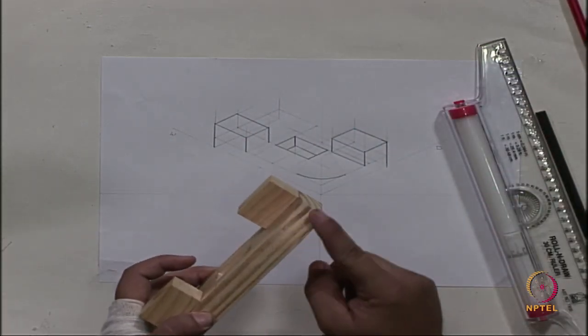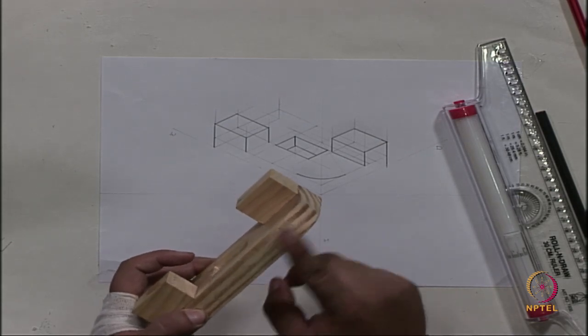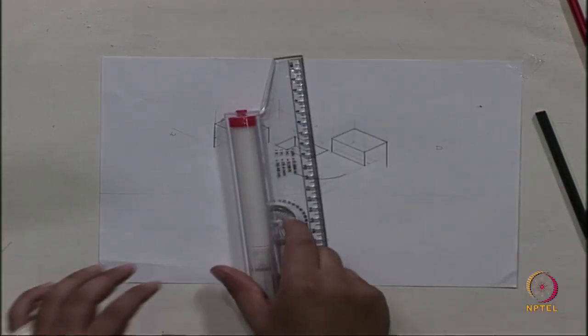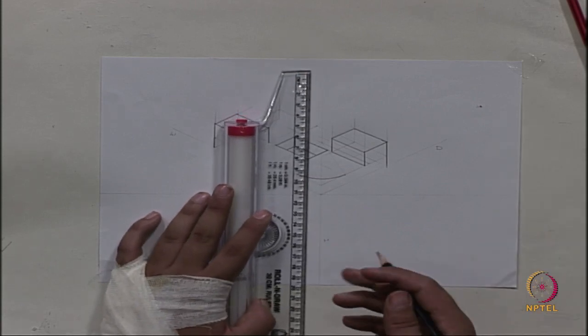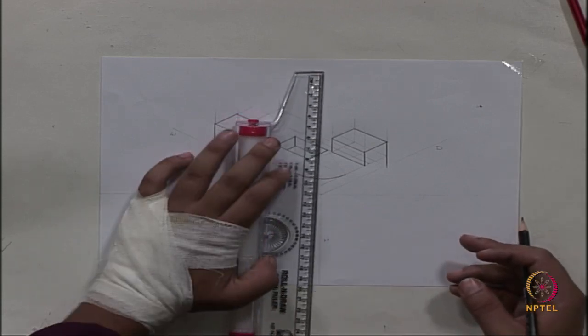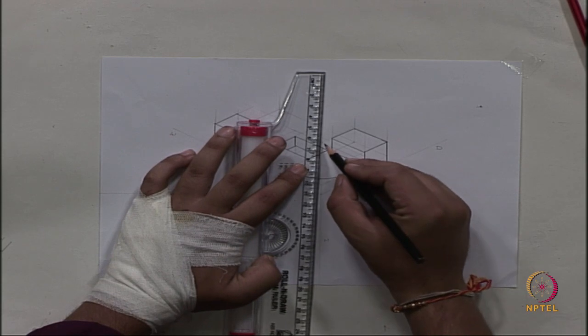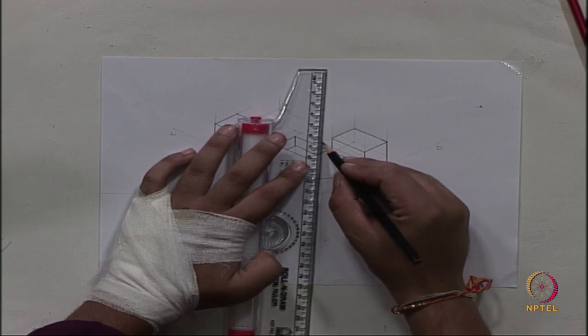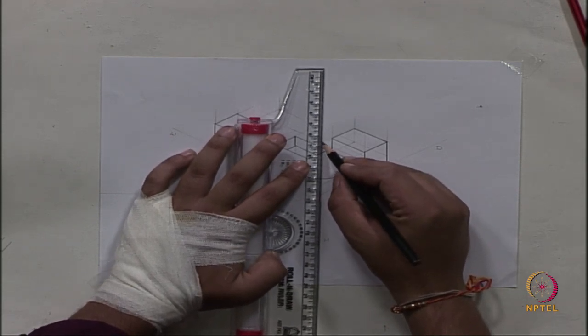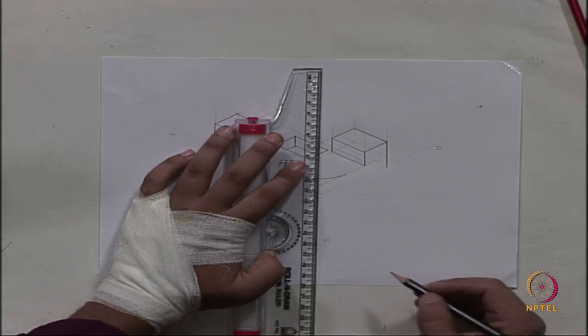To draw the bottom part of the fillet, either I can use the 4 center method again, or I will just extend this center down by 9 mm.